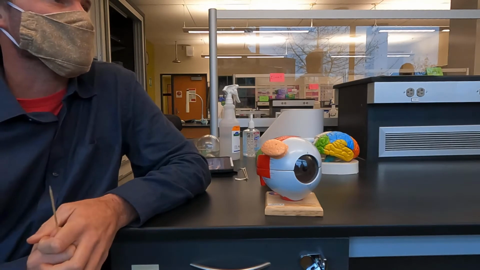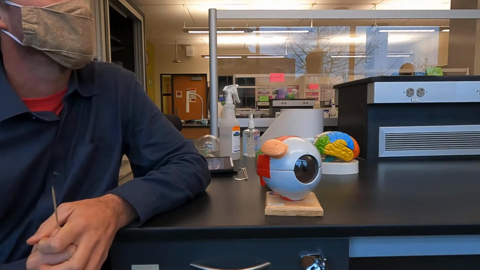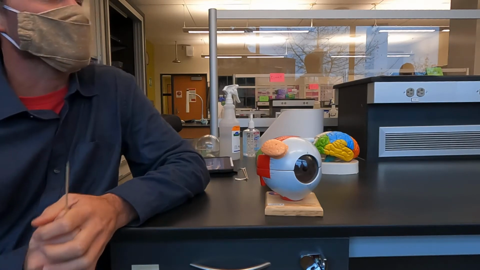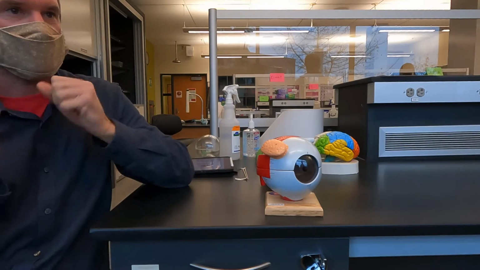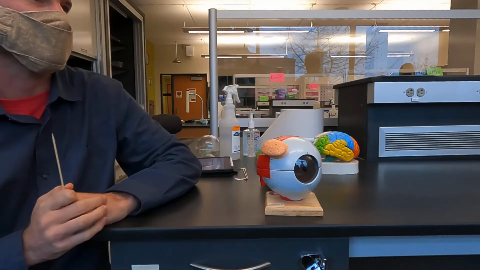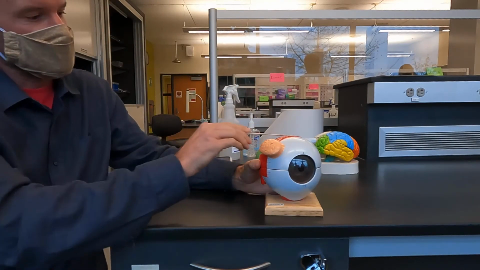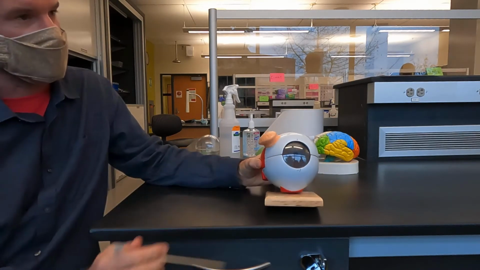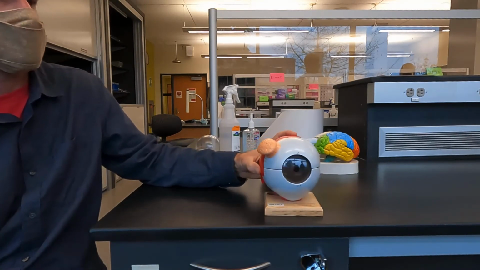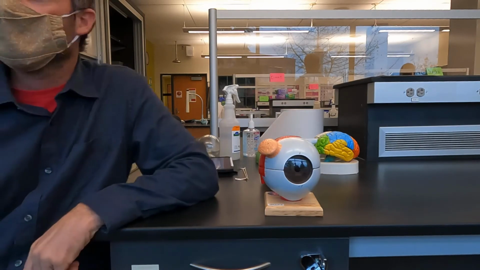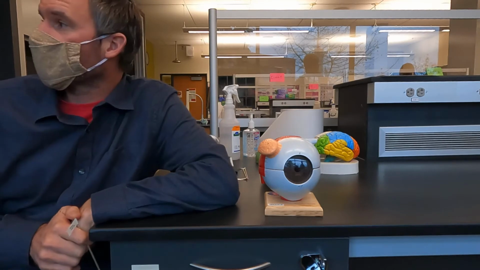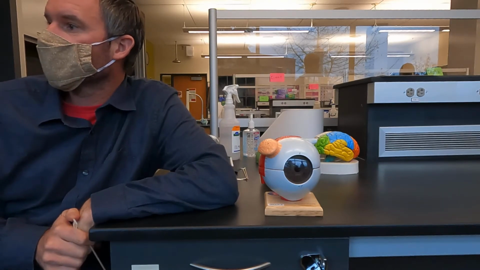Skeletal muscles. What am I trying to say here? Skeletal muscles pull. They don't push. What about this muscle on the top? Look up. Muscle on the bottom. Look down. Okay. Now, these skeletal muscles are under voluntary control.